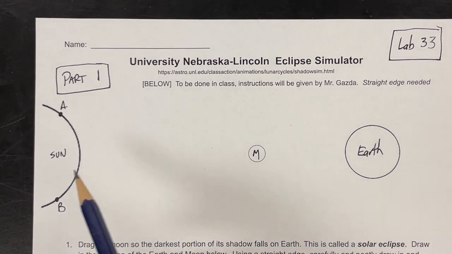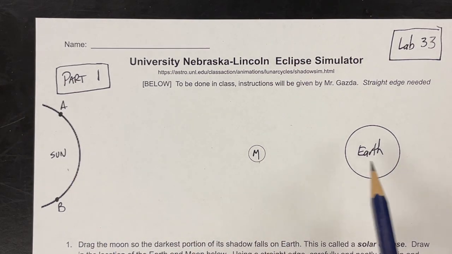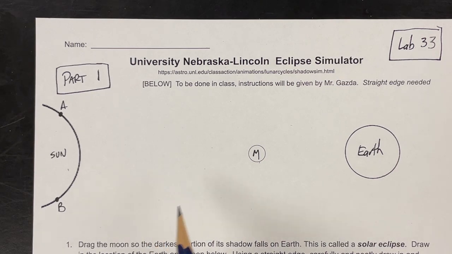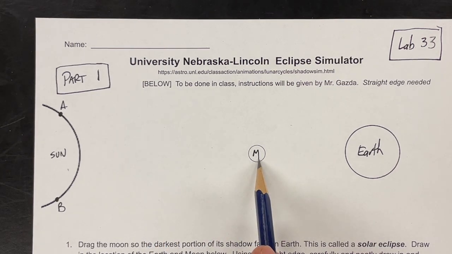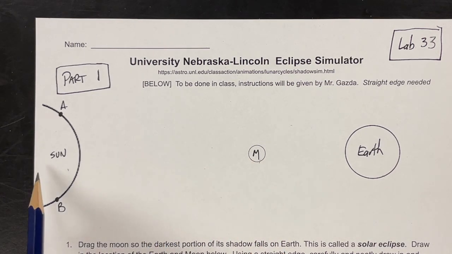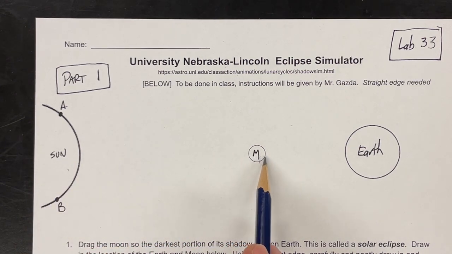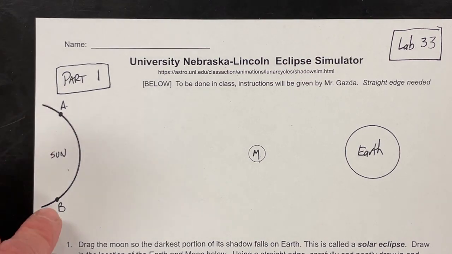So we want to show, this is the sun, the M means the moon, that's the Earth. I want you to show the shadow that the moon casts, because the light coming off of the sun creates a shadow behind the moon, creates a shadow behind Earth. So that's what I want you to do. And A and B is there to help you.